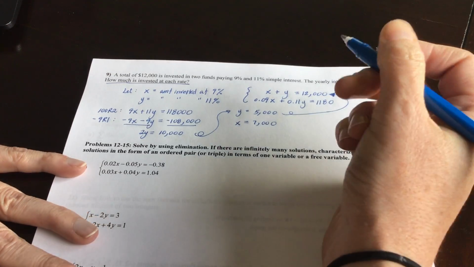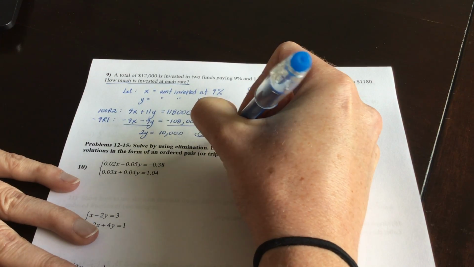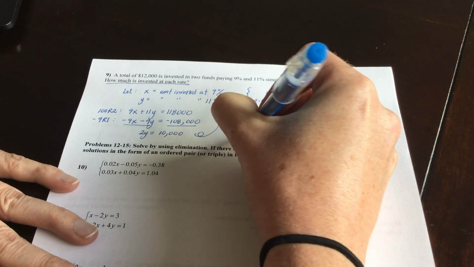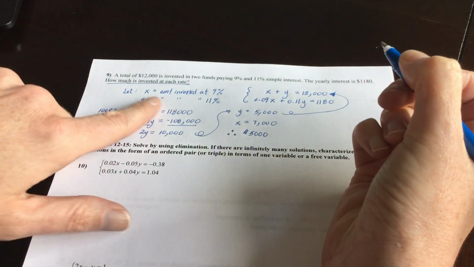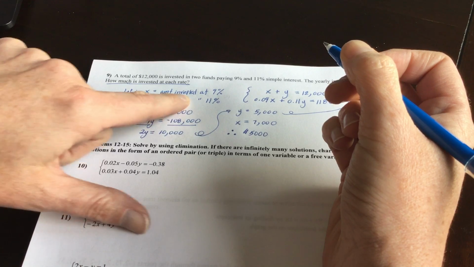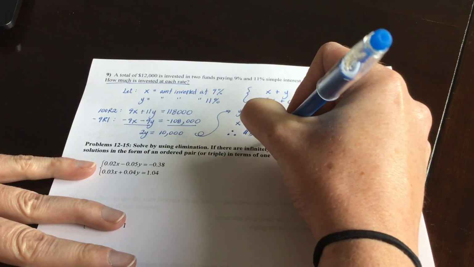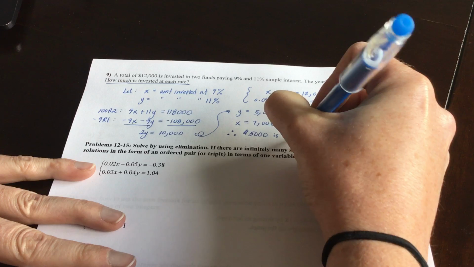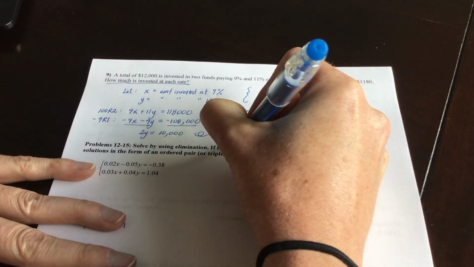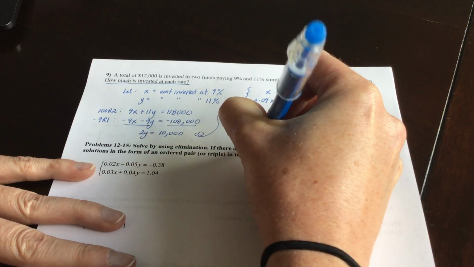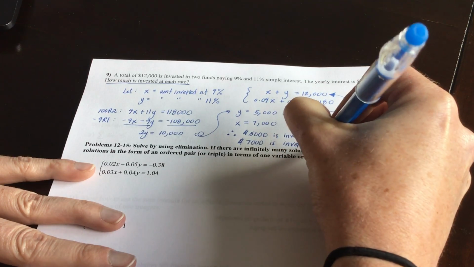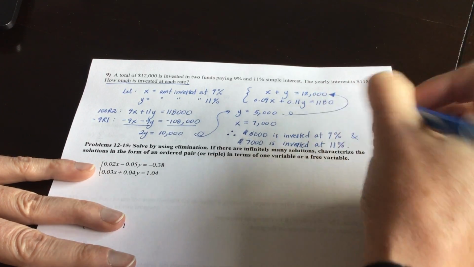And then remember, with story problems, you're supposed to use a little sentence to answer it. So let's say they asked how much is invested at each rate. So I would say 5,000, and you should be able to go back to when you introduced variables and just read it off. 5,000 is the amount invested at 9%, and 7,000 is invested at 11%.